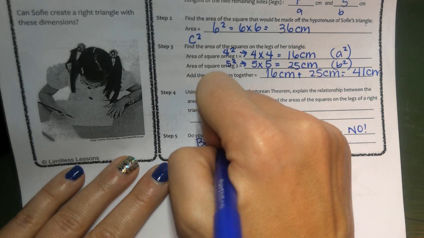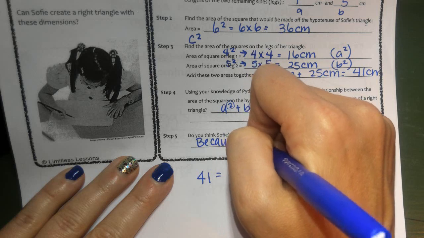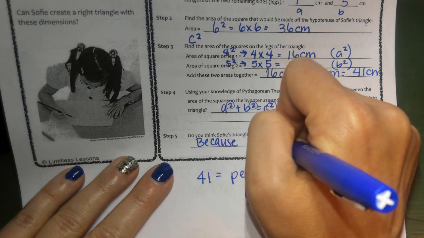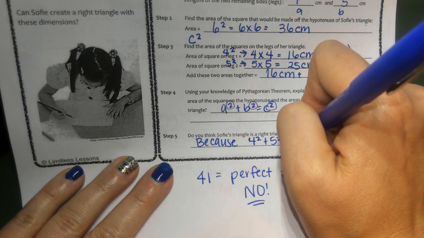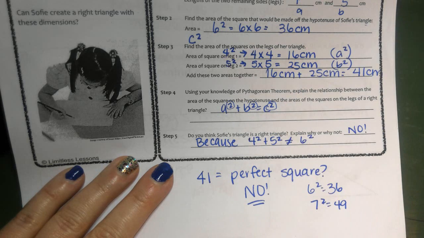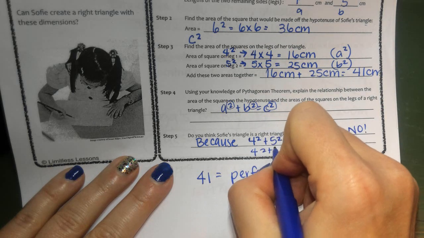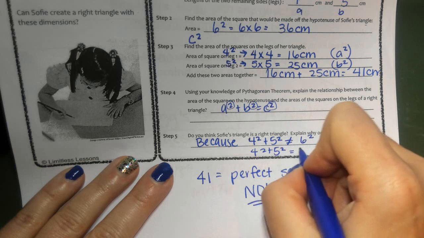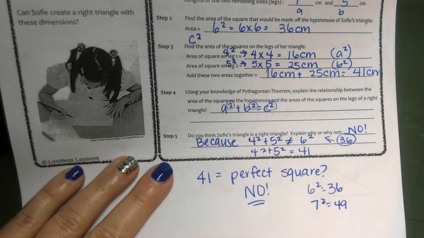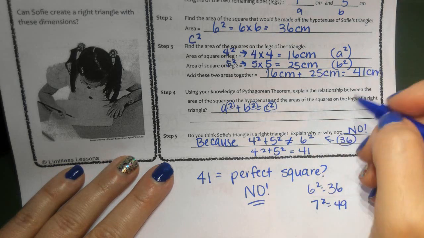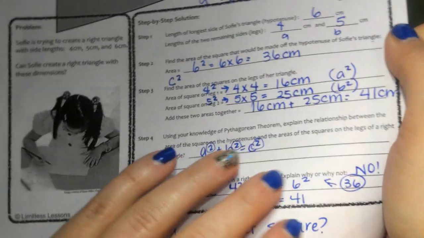Because 4 squared plus 5 squared does not equal, so we're going to draw a line through the equal sign, it does not equal 6 squared. It equals 4 squared plus 5 squared, which is 41. 6 squared is 36. Okay, so it is not a right triangle. We know that because it does not fit the Pythagorean theorem.